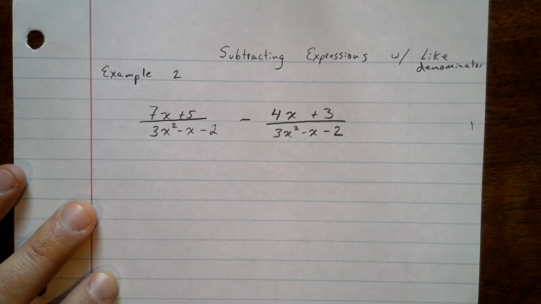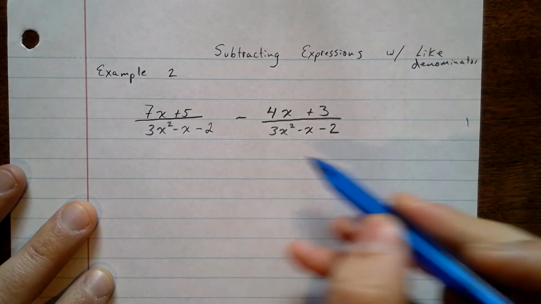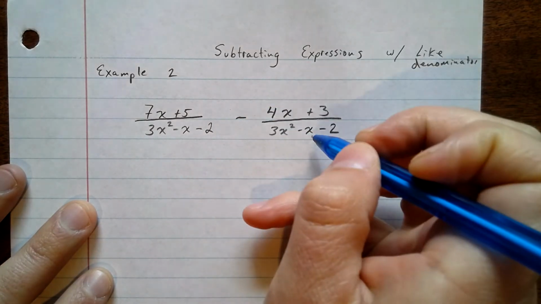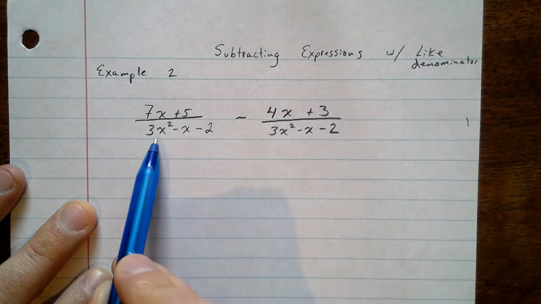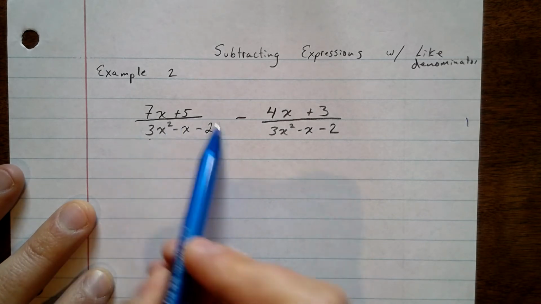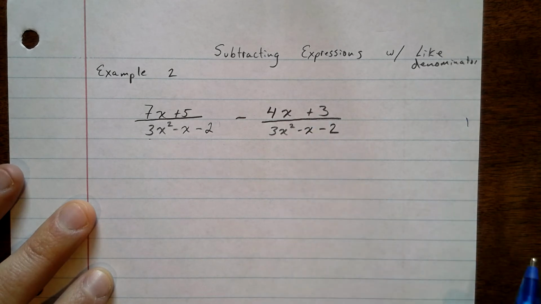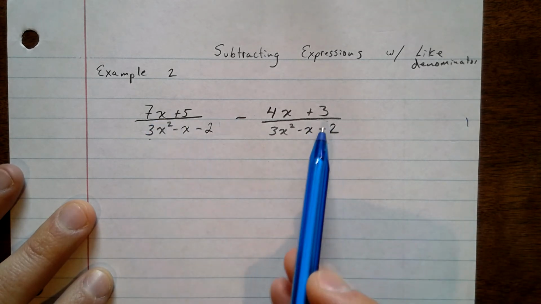So this is example 2. Make sure that you copy it down to your notes. Now, when I look at this, I see the denominators being the same. The denominator is a pretty complex expression. It's a quadratic, a trinomial with 3 terms, so there is a potential that we could look to factor this, but we'll save that towards the end. Let's just focus in on the numerators to start with.